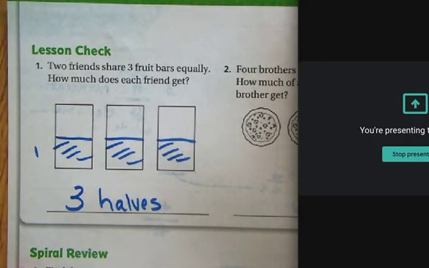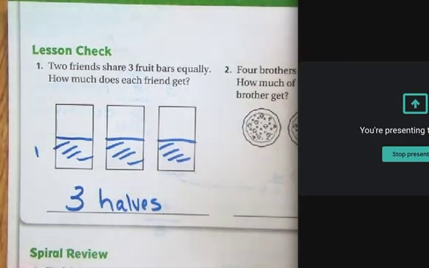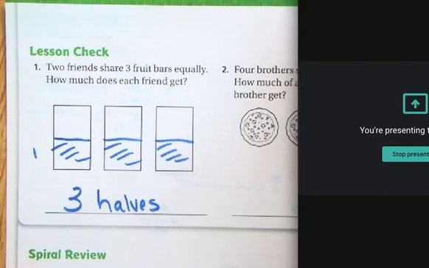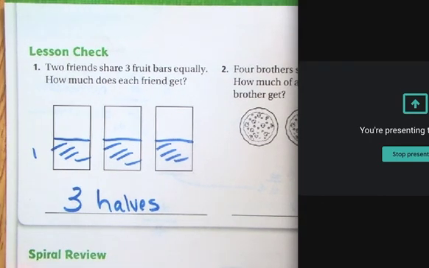So on your homework, you're going to get something like this, and it'll say, how much do they get? They may have you cut it. They may have you just say how many parts they're going to get. You can use scrap paper to help yourself figure it out.